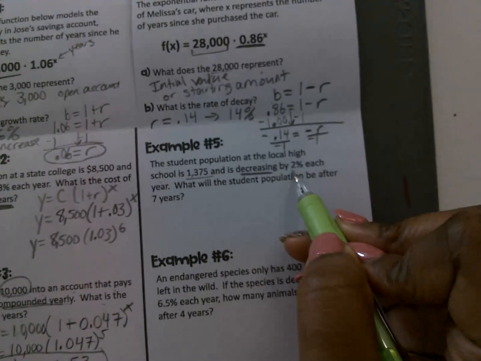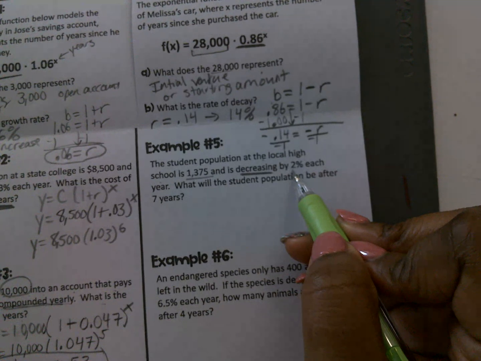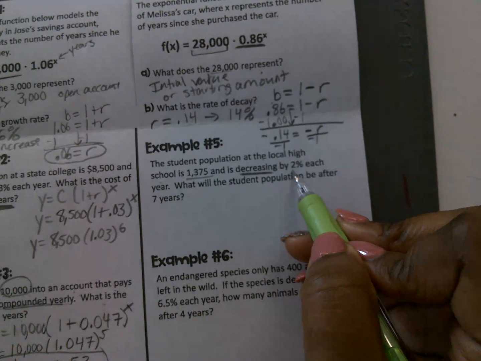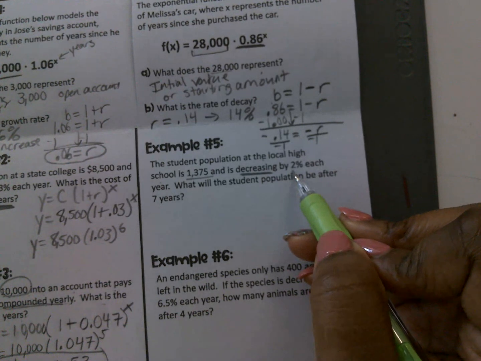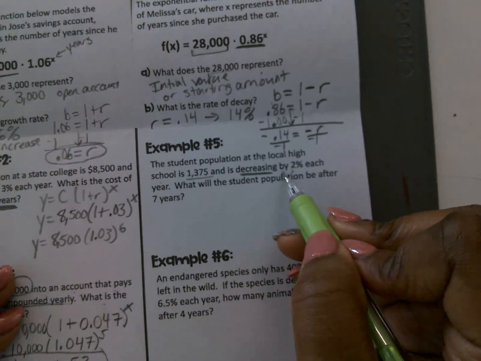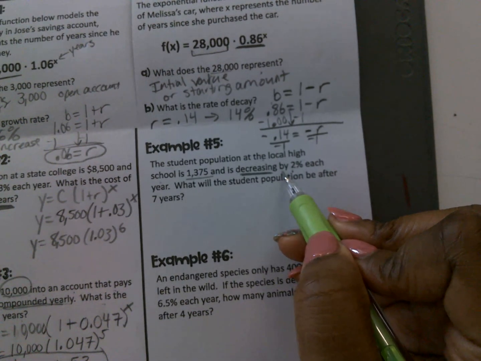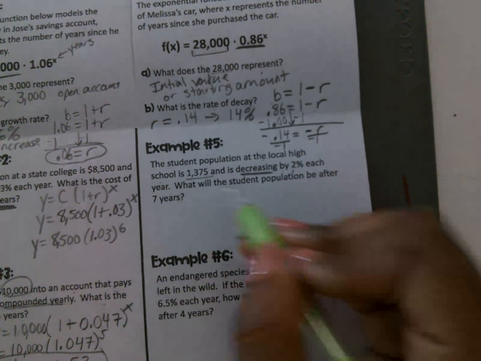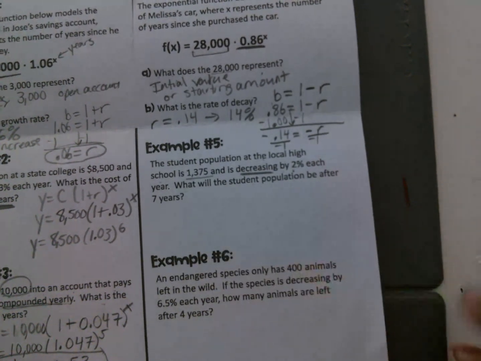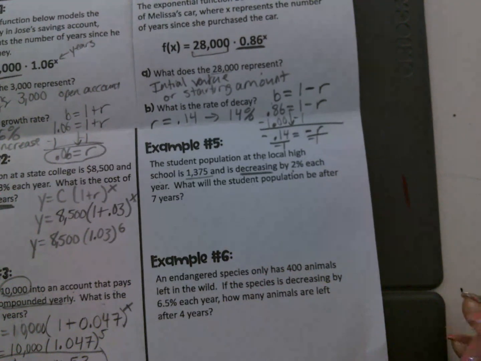Since it's decreasing by a percent, this is an exponential decay function. Anytime it increases or decreases by a percent or a common ratio, it is an exponential function. This is exponential decay because it's decreasing by a percent each year. Okay. What will the student population be after 7 years? Let's write the equation first. How do you write the equation for this?